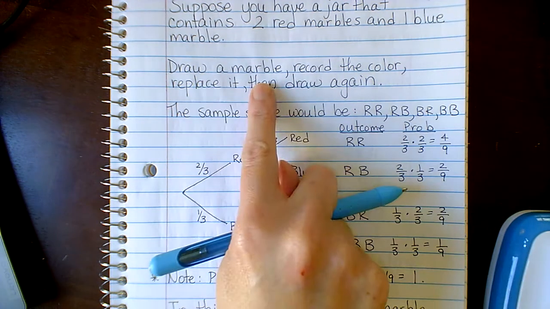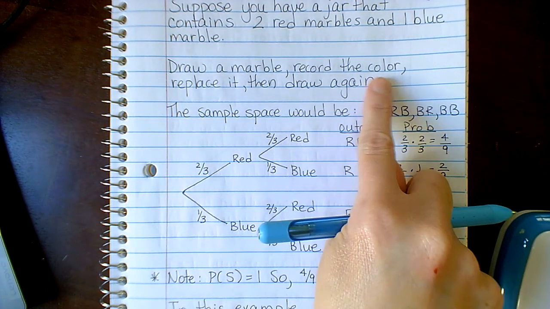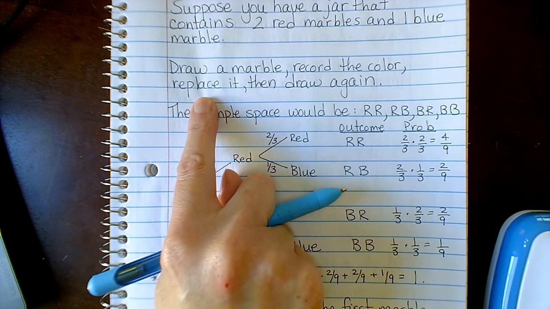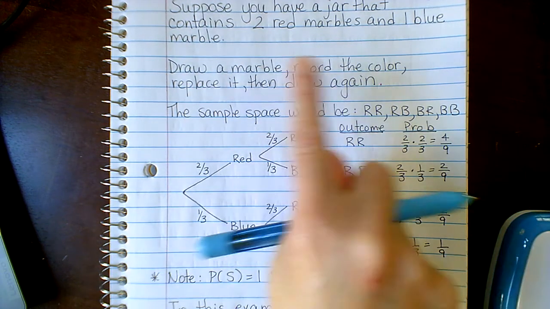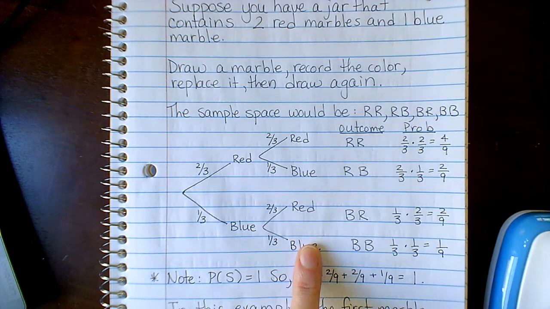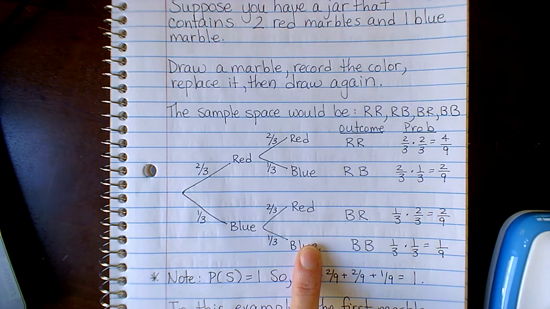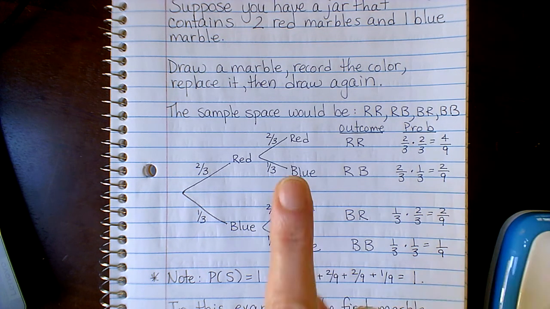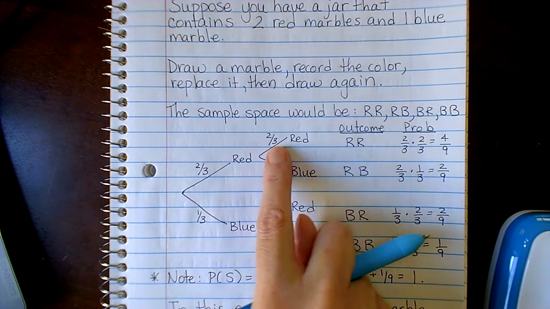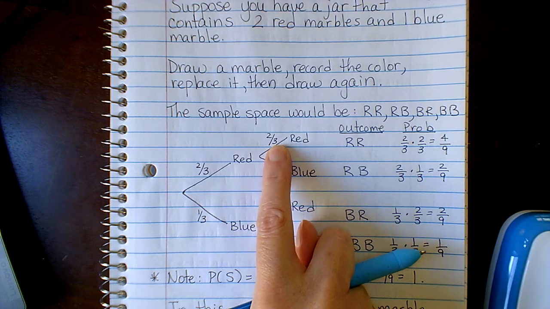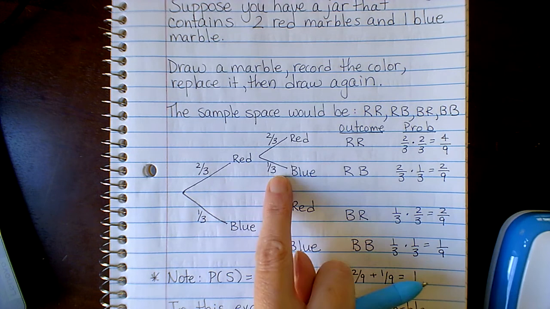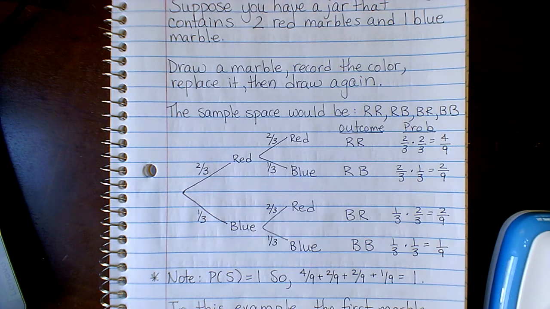Because I drew a marble, wrote down the color, put it back, and then drew again, this is my second color draw. Because I put the marble back, my probability is still 2/3 for the red, because I put that red one back. My probability is still 1/3 for blue.